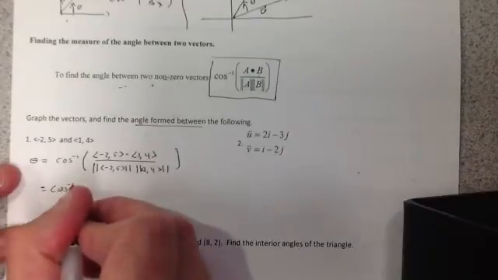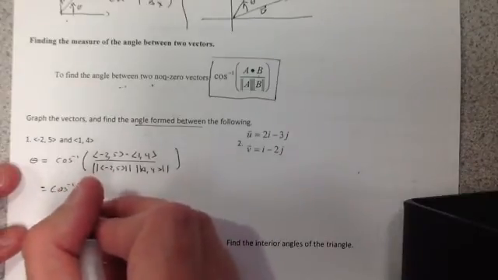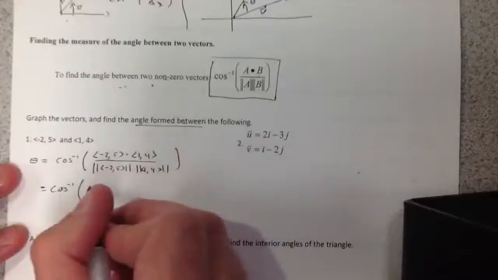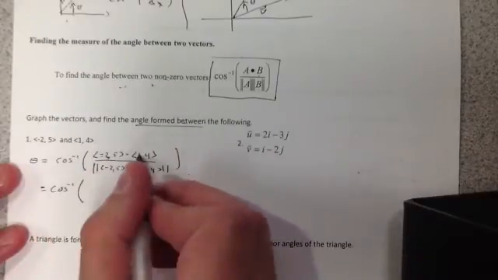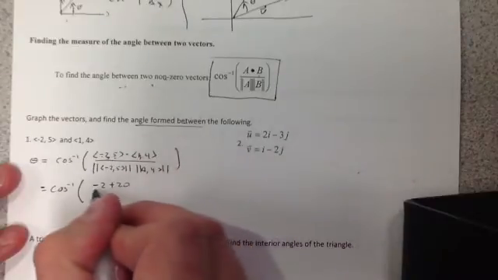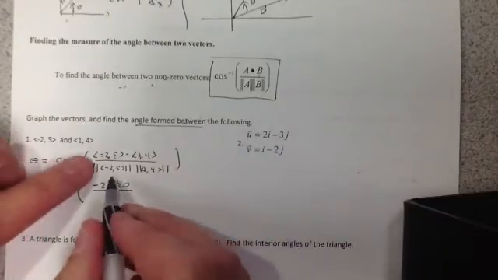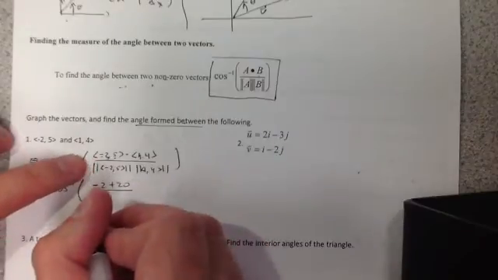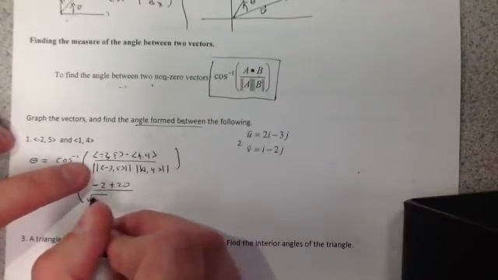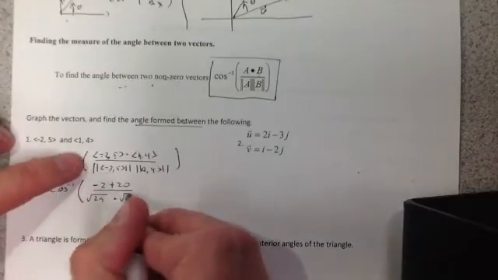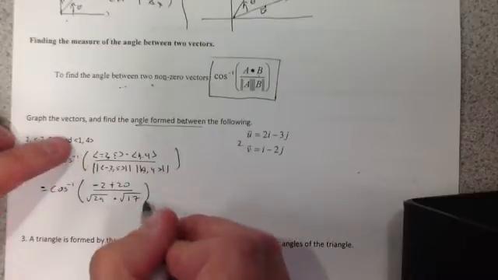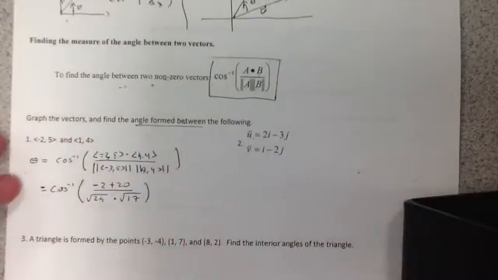We get the inverse cosine. Well, I've got to get the dot product. Negative 2 times 1 is negative 2, plus 5 times 4, which is 20, over the magnitude. That's just the square root of 4 plus 25, so that's 29, times the square root of 1 plus 16, 17. I'll go a little bit slower on the next one.